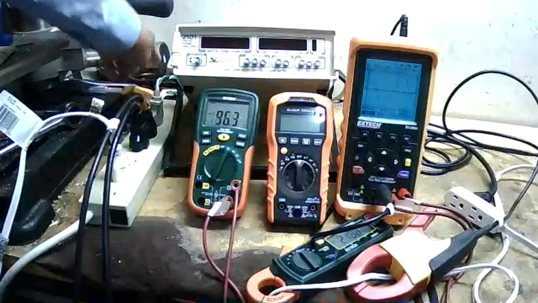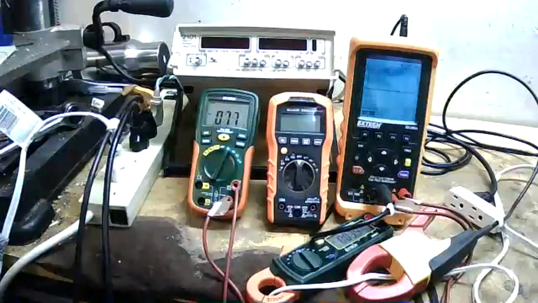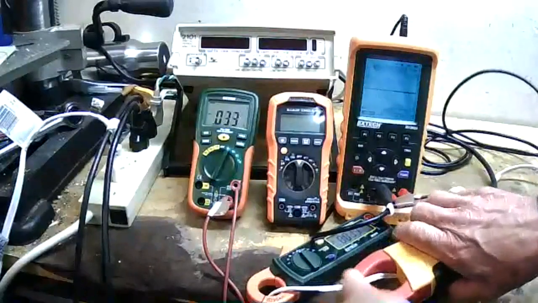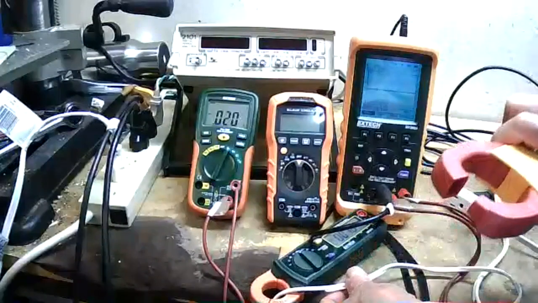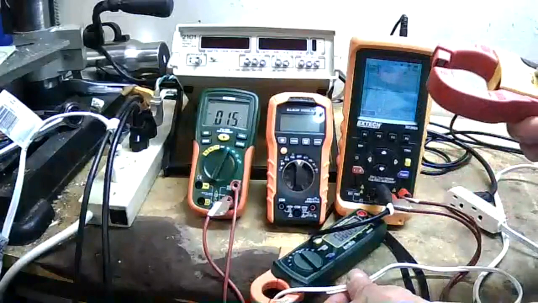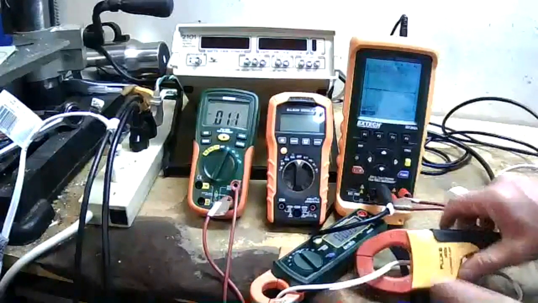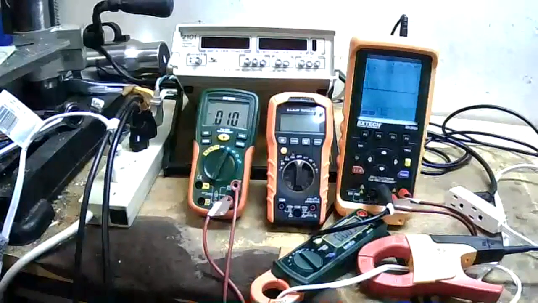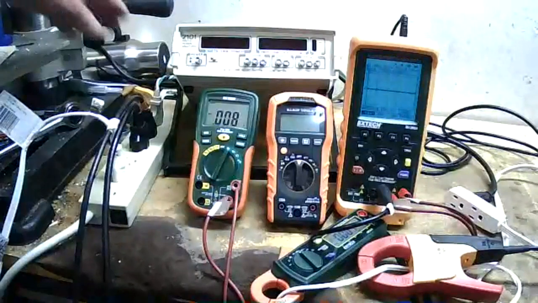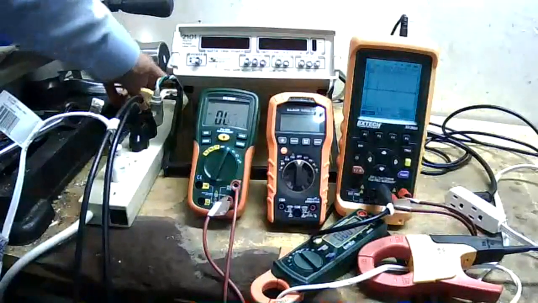You can look on the current clamp itself and it will tell you which is positive and which is negative. I usually connect it, and if it's 180 degrees out of phase, then I just turn it around like I just did.